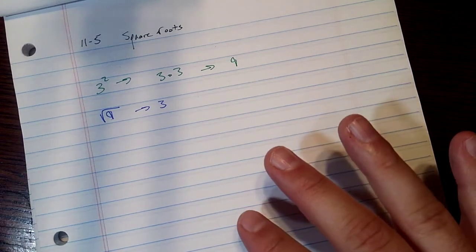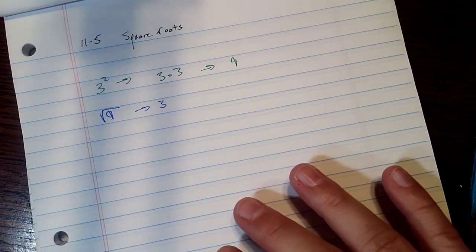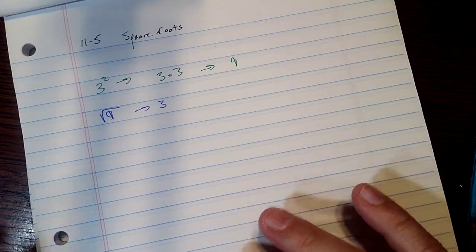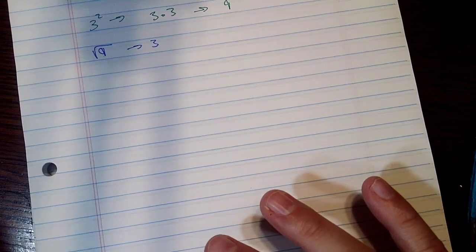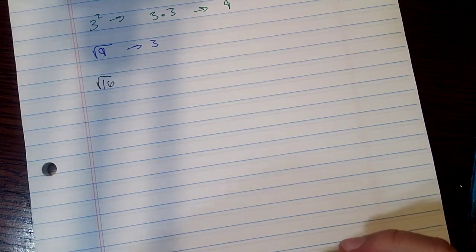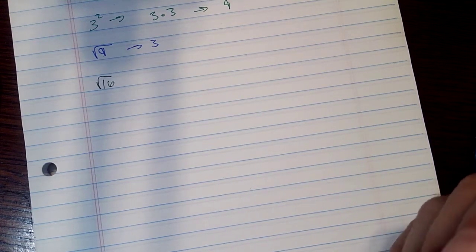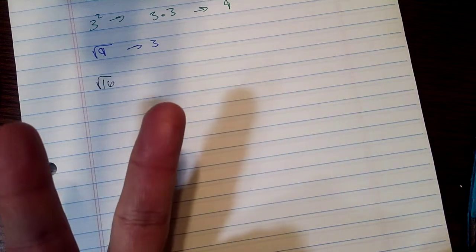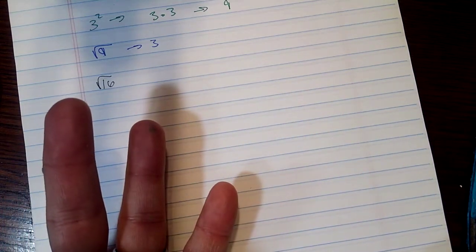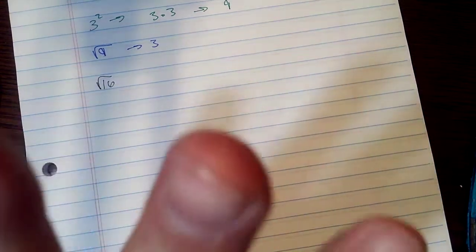Okay, let's go through this. Let's look at example 1. They want us to figure out what is the square root of 16. So what number times itself would give us 16? When I'm doing these, I will usually go through my perfect squares if I'm not sure of it off the top of my head. So I'll start at the beginning. 1 squared is 1. 2 squared is 4. 3 squared is 9. 4 squared is 16. So the square root of 16 is 4 because 4 squared is 16.